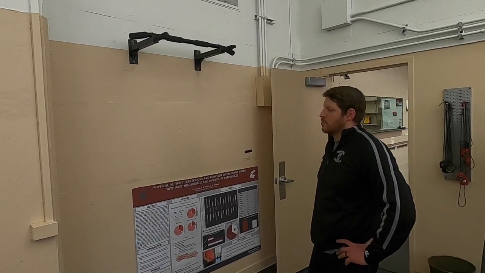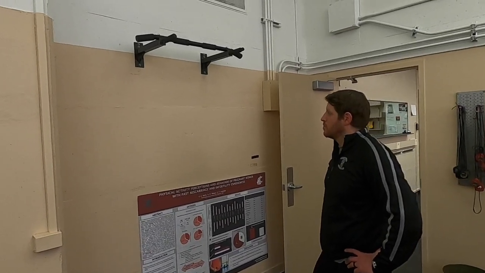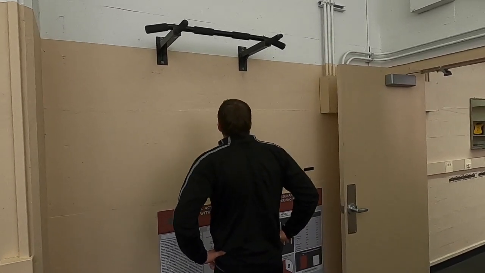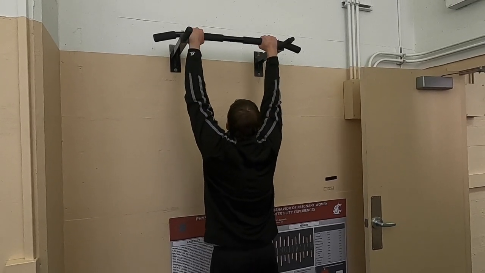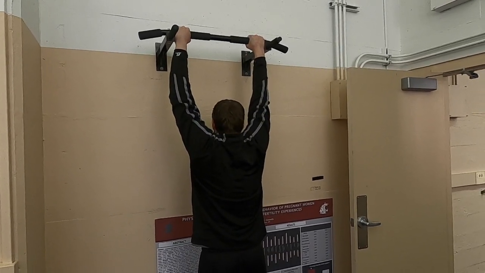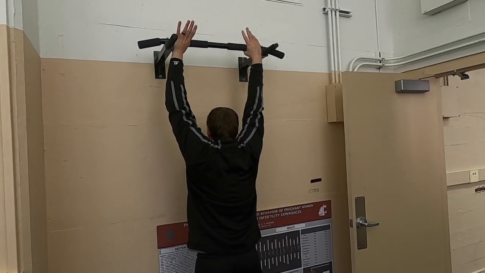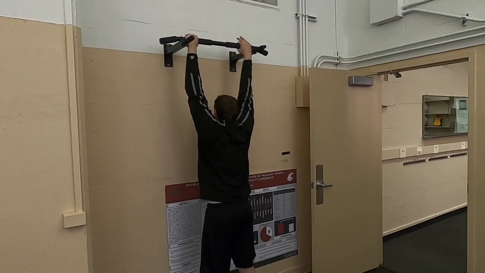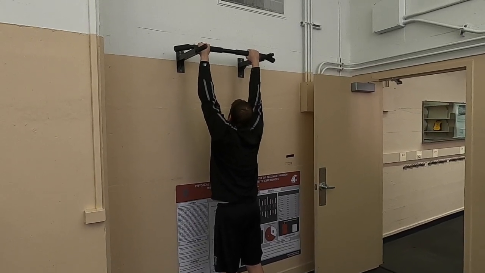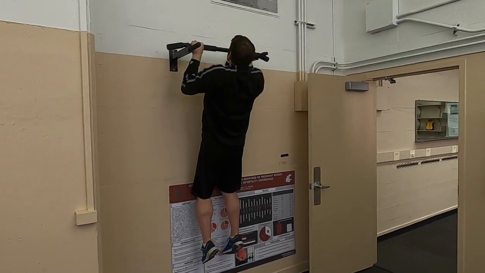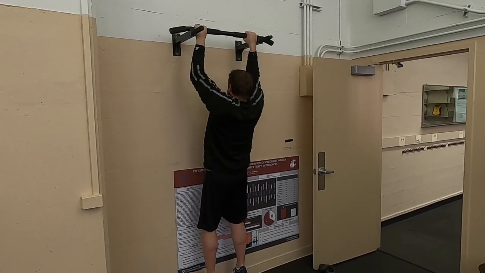So what we're going to do is have the client step up to the bar, and to standardize it, we're going to go with one standard width of grip, which is going to be the palms facing away and roughly shoulder width or a little bit wider than shoulder width. The client is going to then have chin in the air and chest up high, and they're just going to pull up, and they're going to perform as many reps as they can without rest.